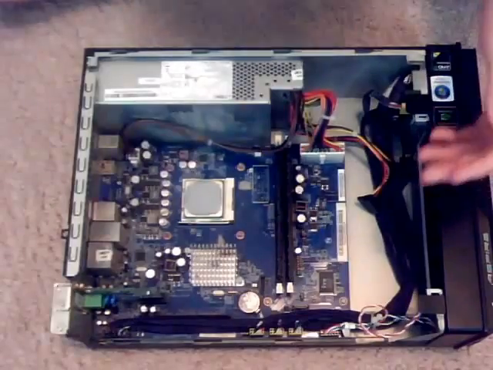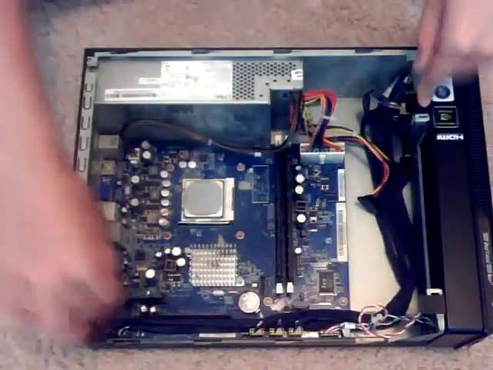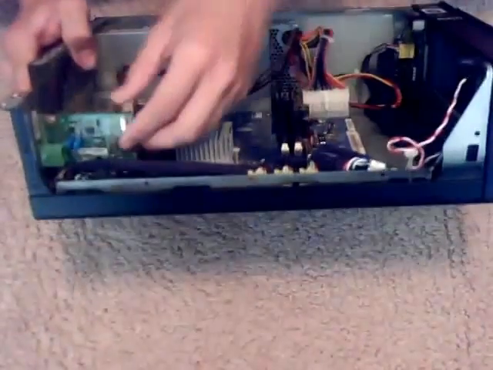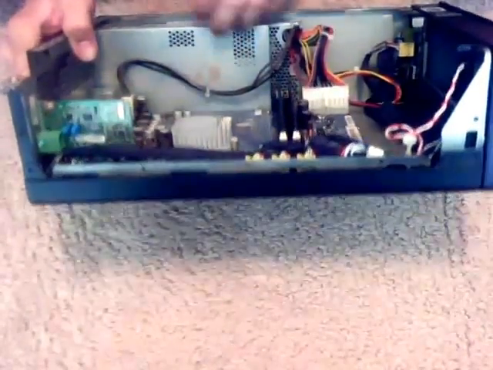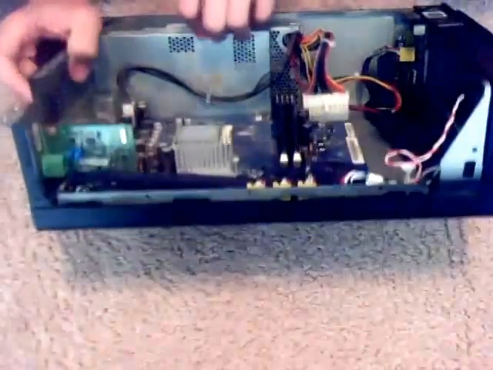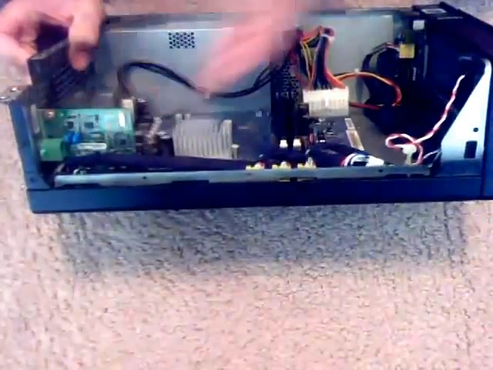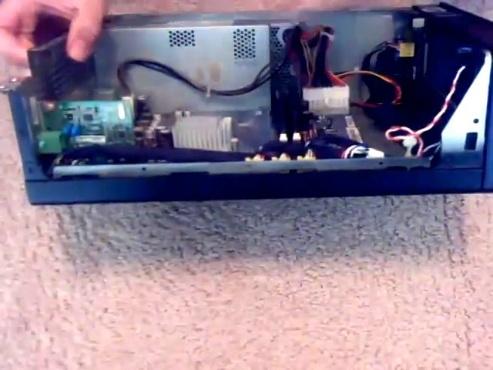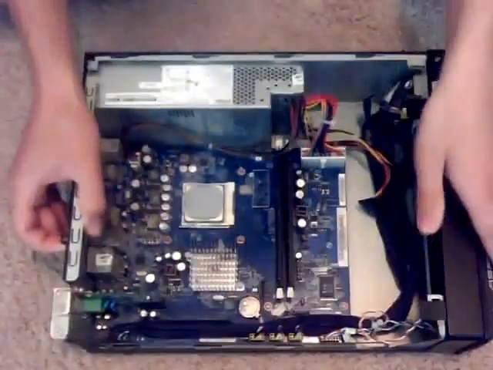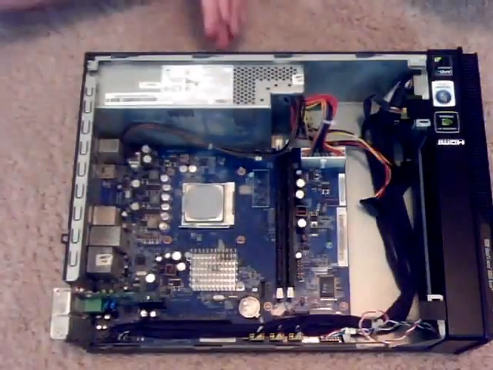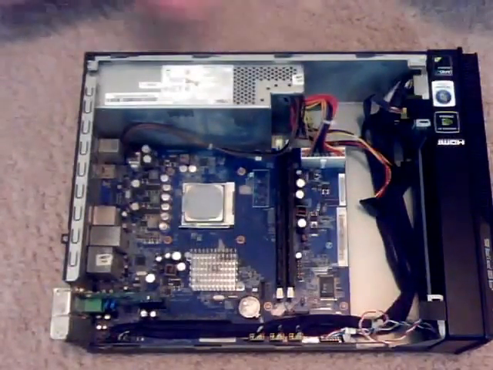You have other cards that look similar to this right here, except usually it's longer, and it has a heatsink on it. So this right here is similar, but it's not quite. This is actually a modem for dial-up, believe it or not. Man, dial-up. That stuff is slow.